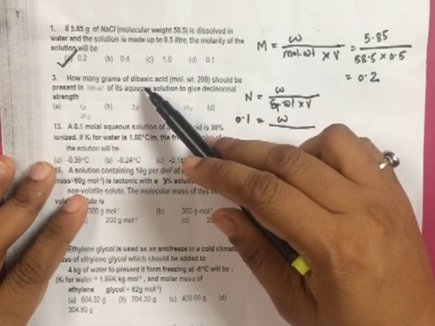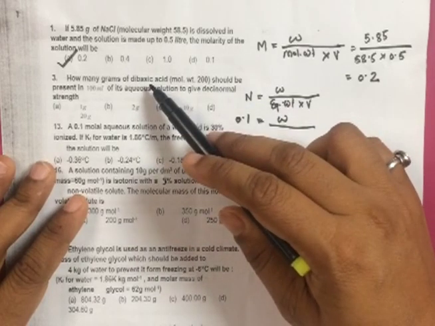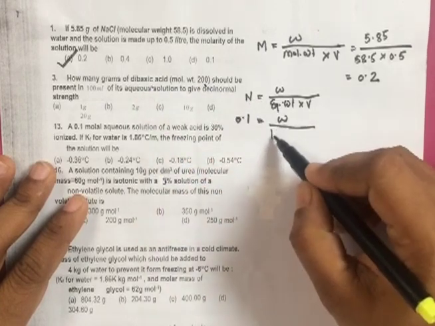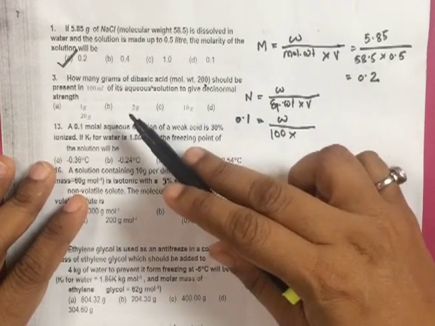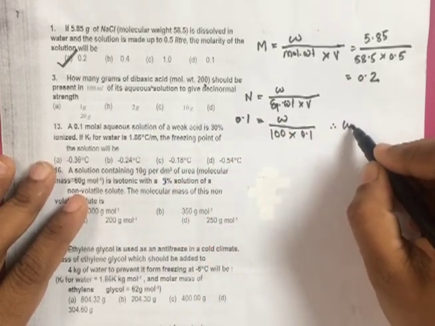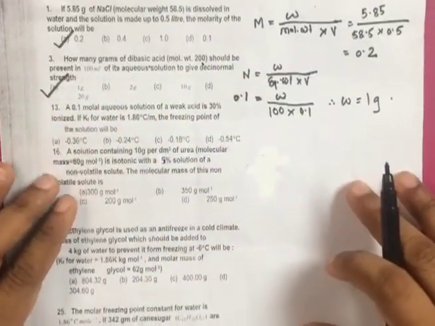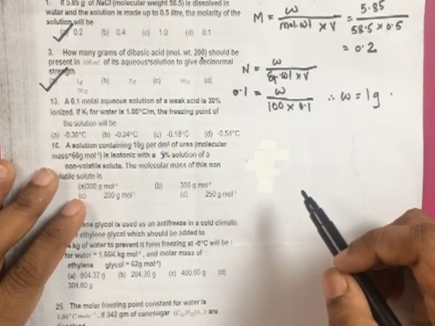Now this is dibasic acid, so the basicity of this is 2. Equivalent weight is molecular weight divided by the basicity. So molecular weight is 200 divided by 2, that is 100, multiplied by the volume which is given here, 100 ml, that's 0.1 liter. Therefore the W is 1 gram. Option A.